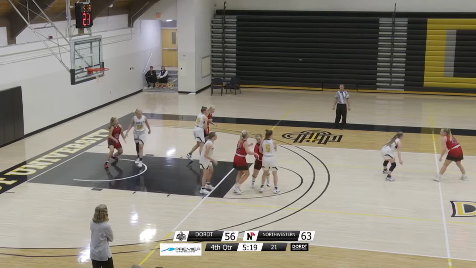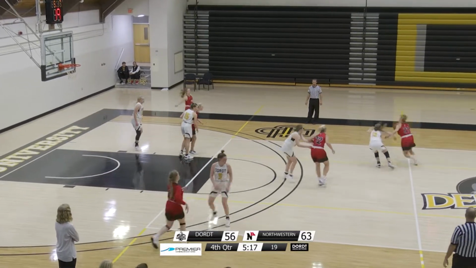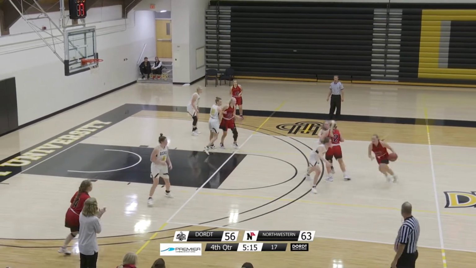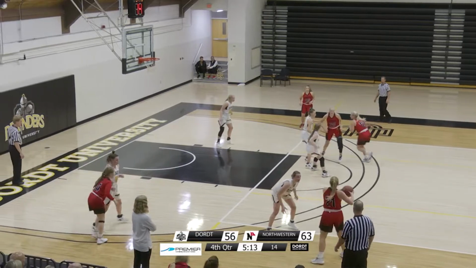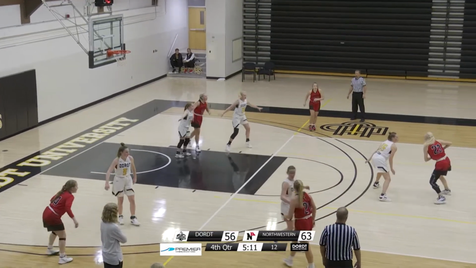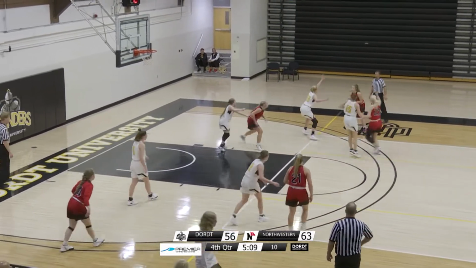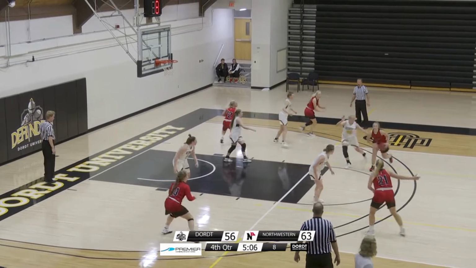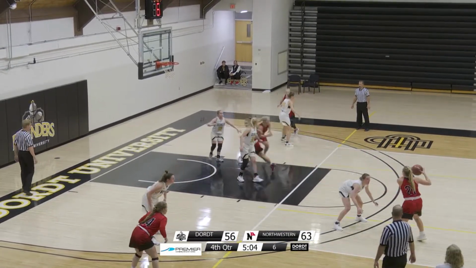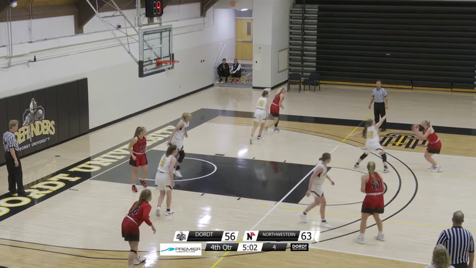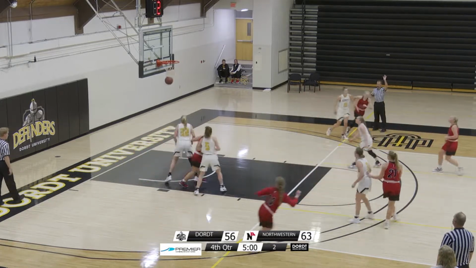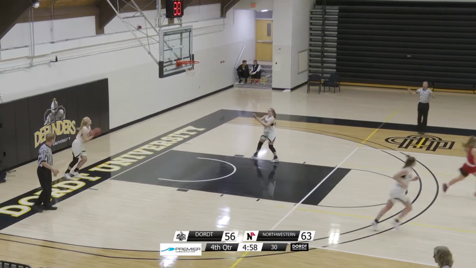Schlumbum running point now for the Raiders. Schlumbum dribbles near side, passes back to Van Naaman. Van Naaman to the right side for Eisminger, who passes it back to Schlumbum. Schlumbum passes over to Stays. Stays for 3, and it's good.